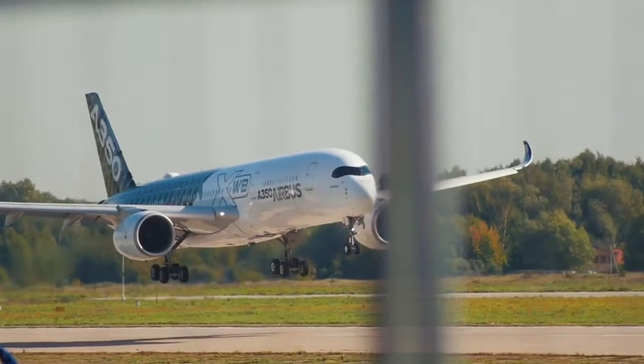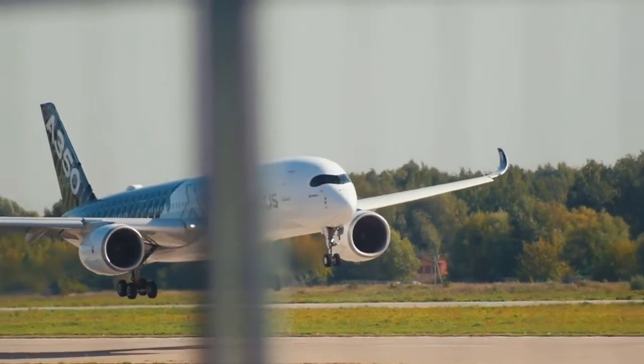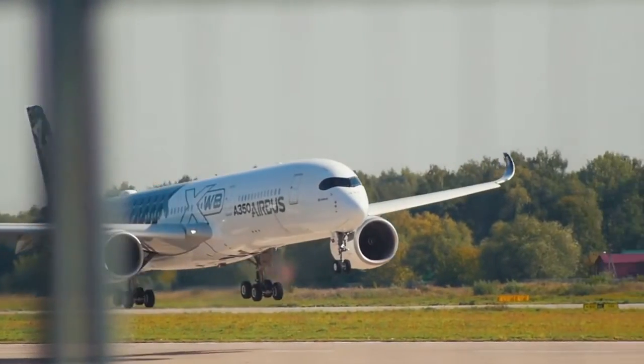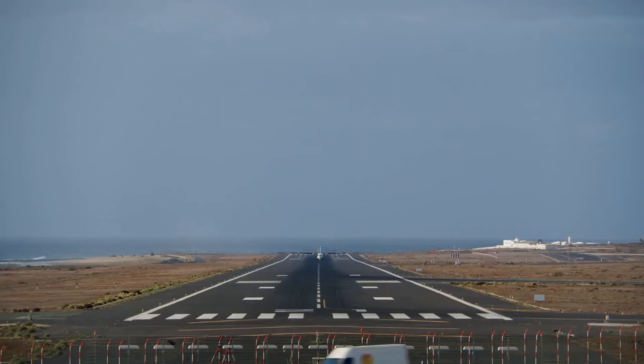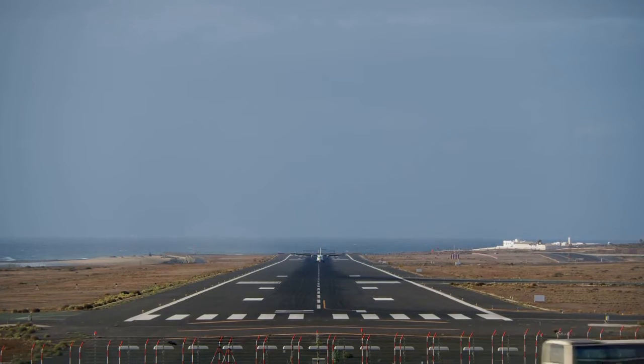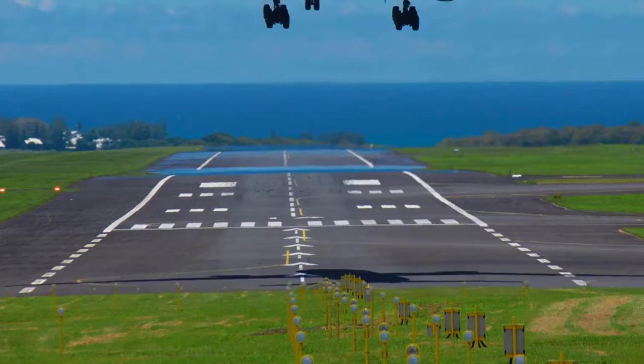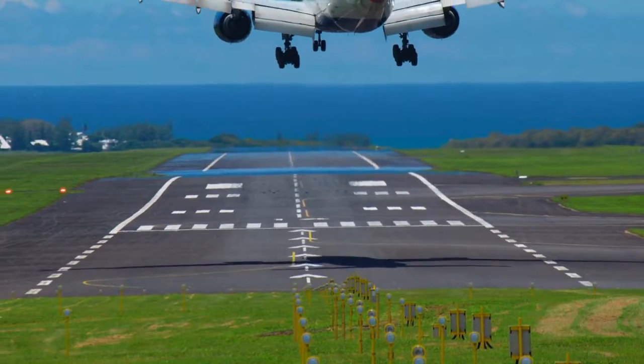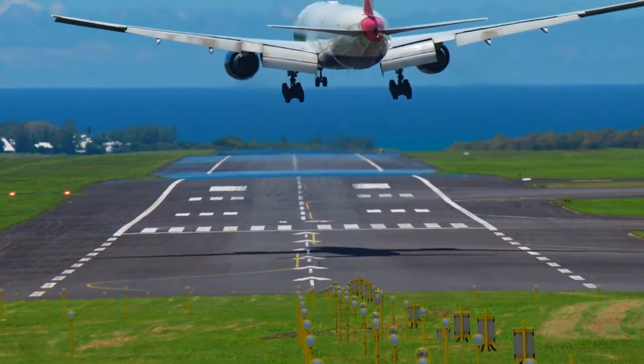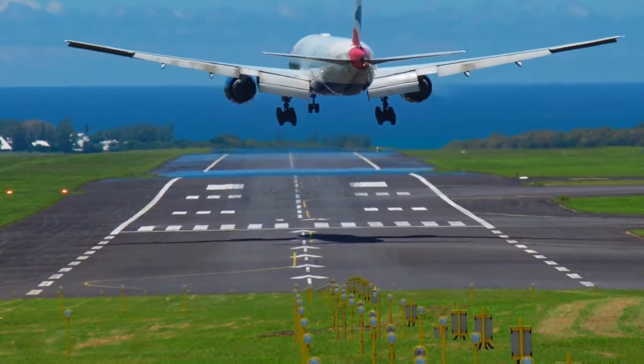Design and engineering. Once a suitable site has been identified, the next step is to design the runway. This involves determining the length, width, and orientation of the runway, as well as the slope, drainage, and other design features. This requires the input of experienced engineers and architects who specialize in airport and runway design.